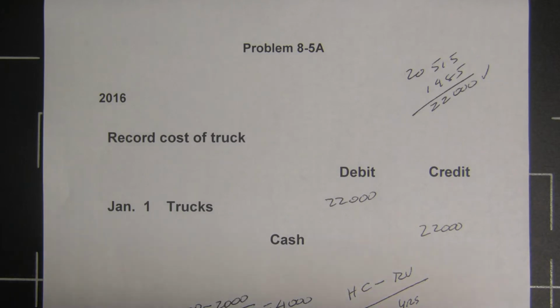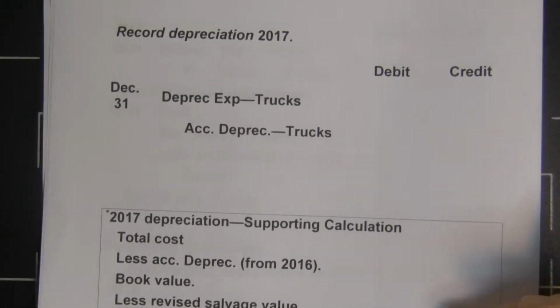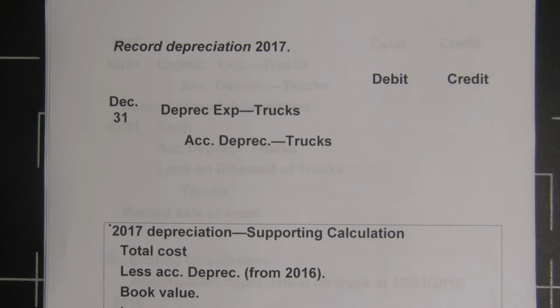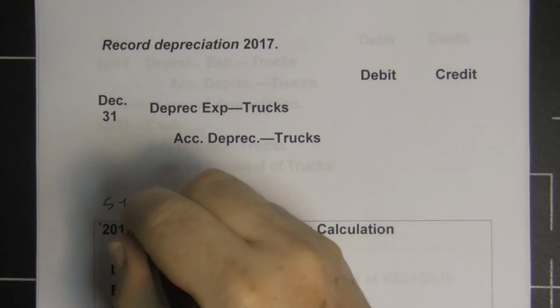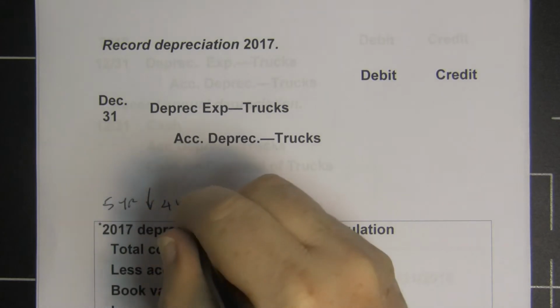In 2017, a couple of things happened. And I need to make sure you get all of these. The new information, they realized the truck's useful life was reduced from 5 years down to 4 years.